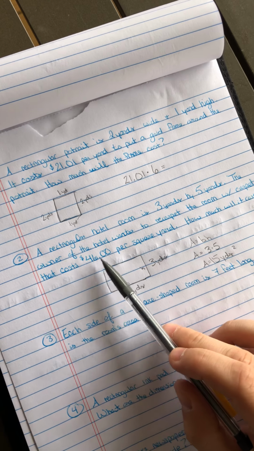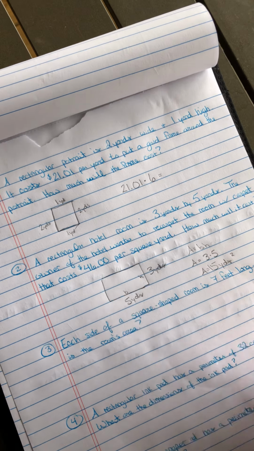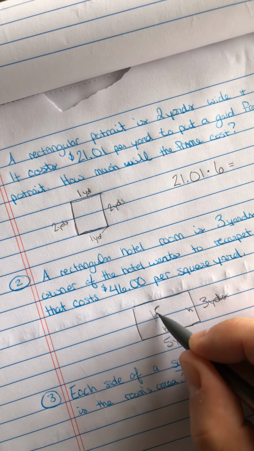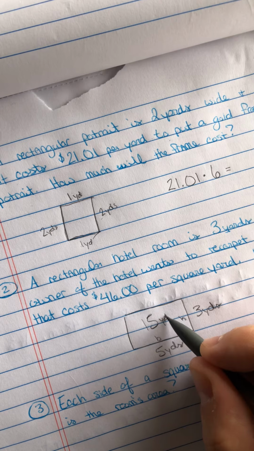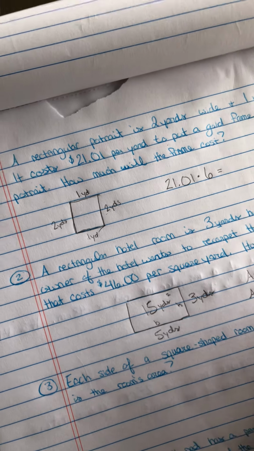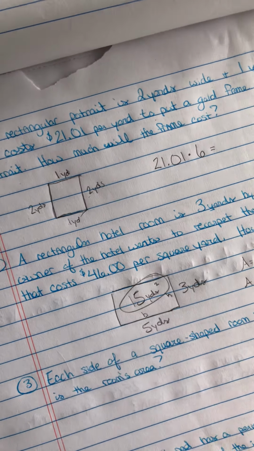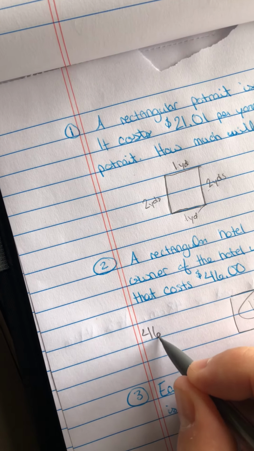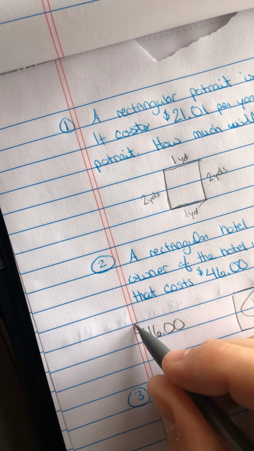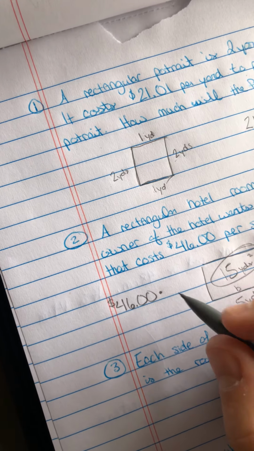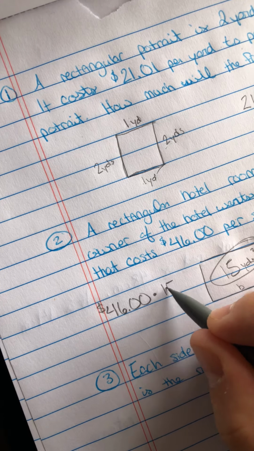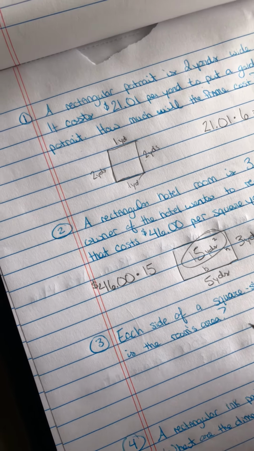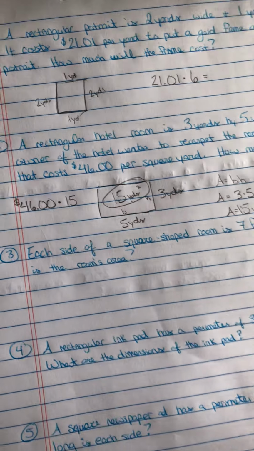It says it's $46 per square yard. So which means now you've got to take how many square yards? So this whole thing is 15 square yards. You've got to take that and multiply it by your 46. So it's going to be $46 per square yard. Okay, so $46 times 15, and you'll get your answer.